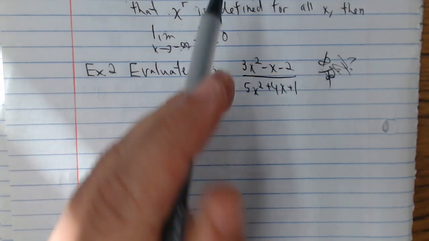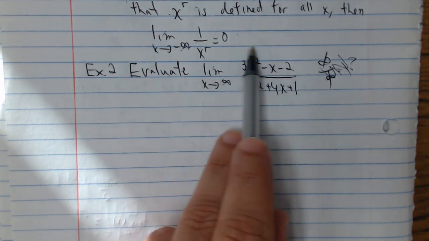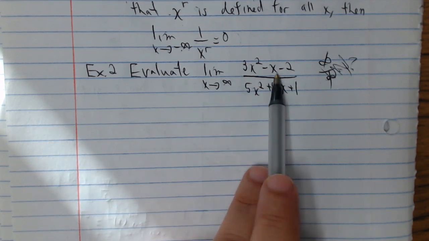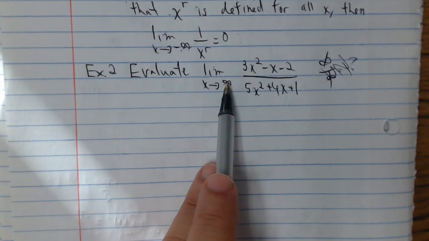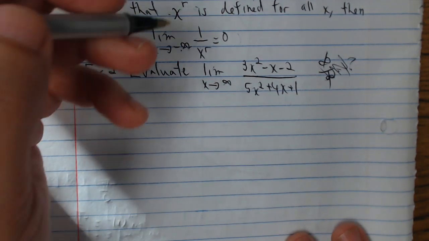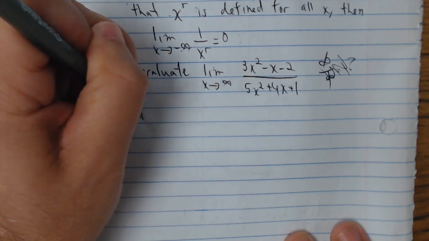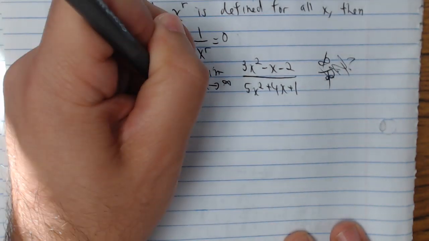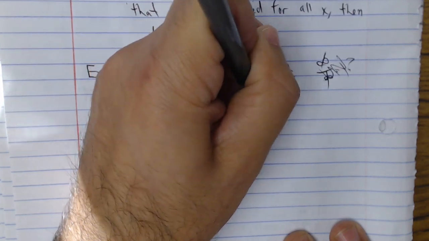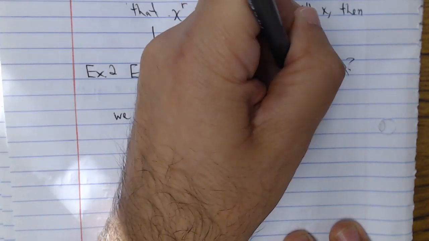So we need to find a way of manipulating this. Right now I'm stuck. I can't do a direct substitution because after all, infinity is not a number for me to substitute. So for this problem, we need to use an algebraic manipulation.